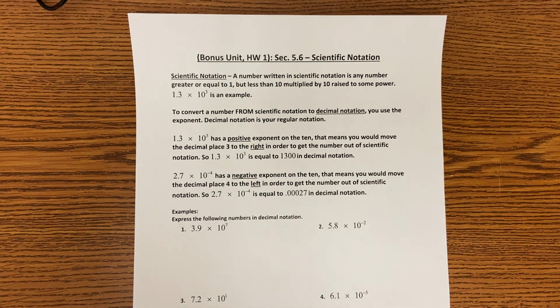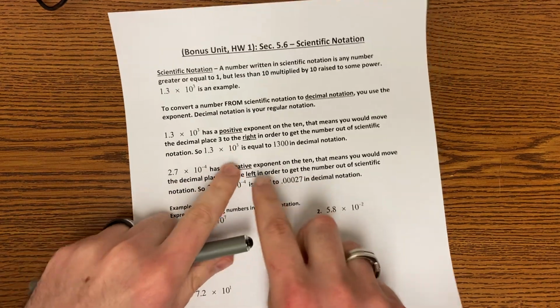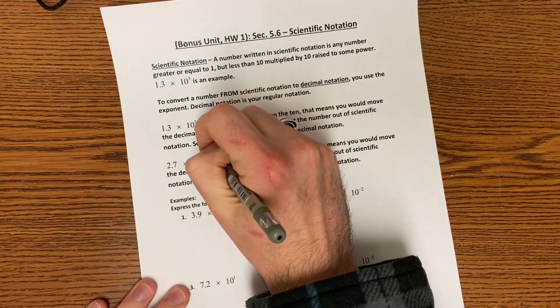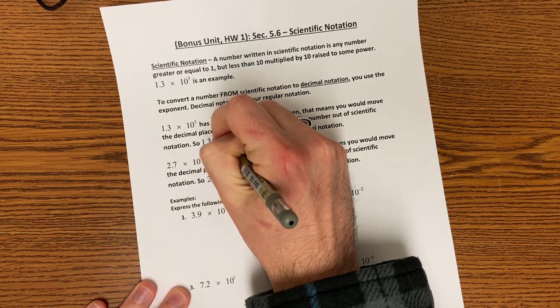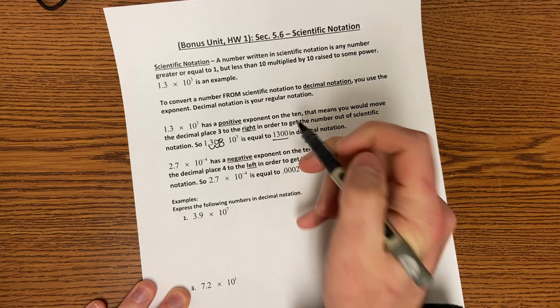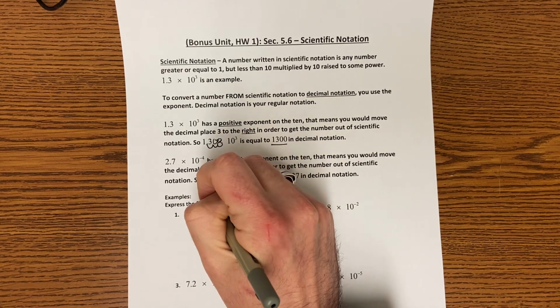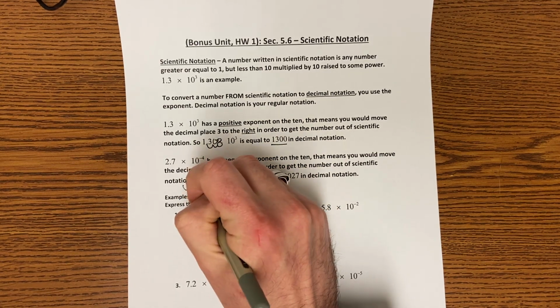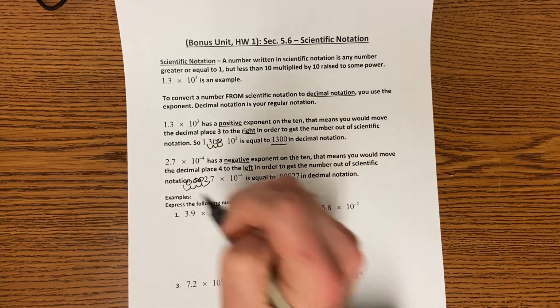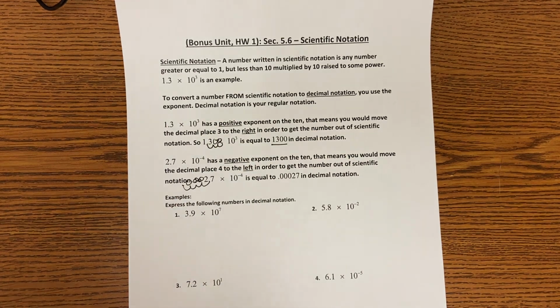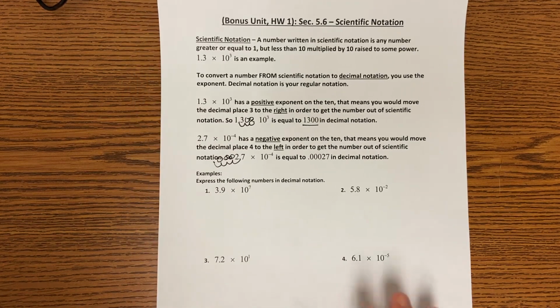So 1.3 times 10 to the third means you would move it 3 places to the right. And any place that doesn't have a number, you would put a 0 in, so it would become 1300. 2.7 times 10 to the negative fourth means you're moving it 4 places to the left. And again, you're putting in the zeros where they go. So it would be 0.00027. So we're just going to practice doing a few of these, and I'll leave some for you to do.